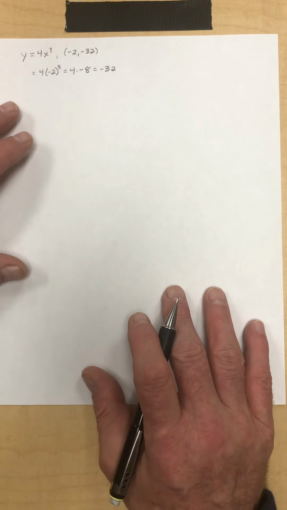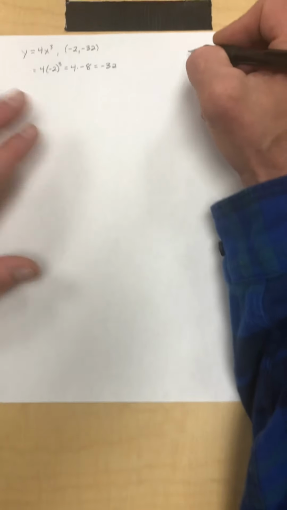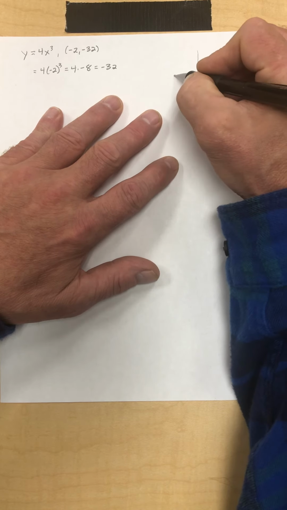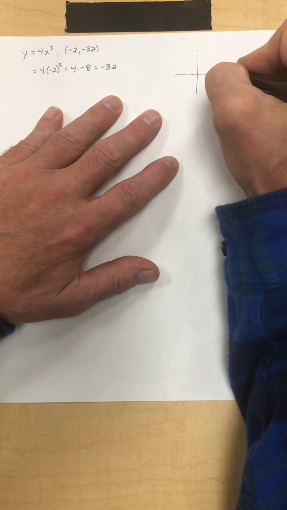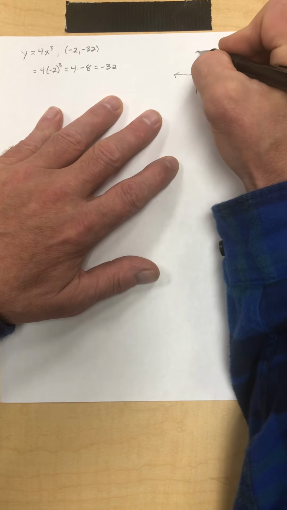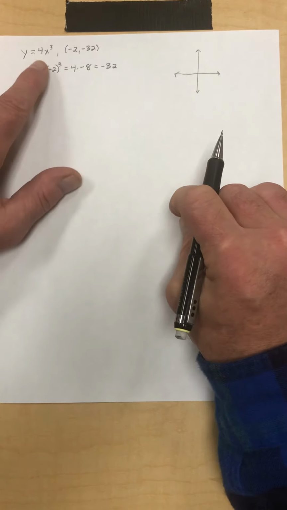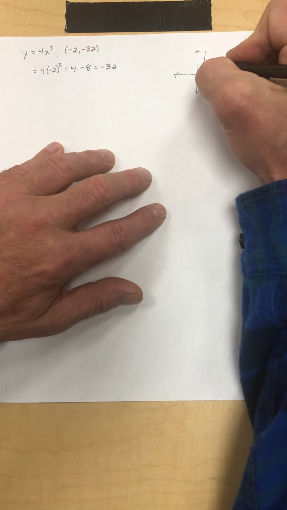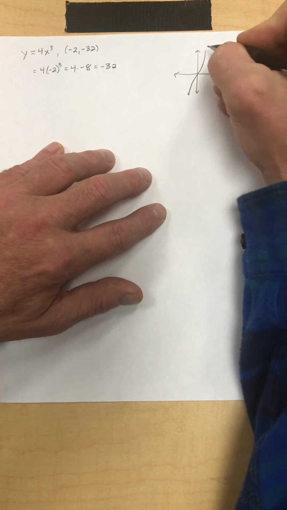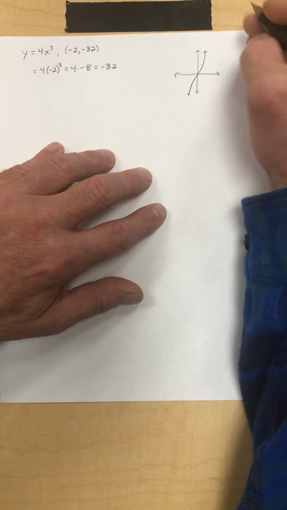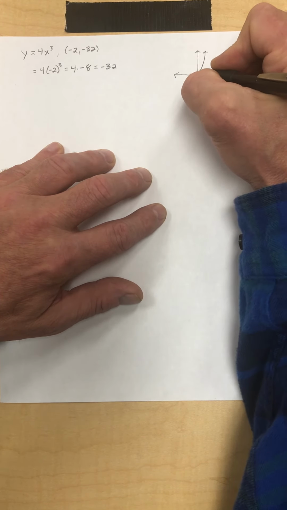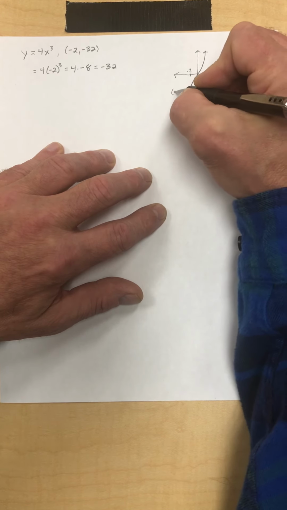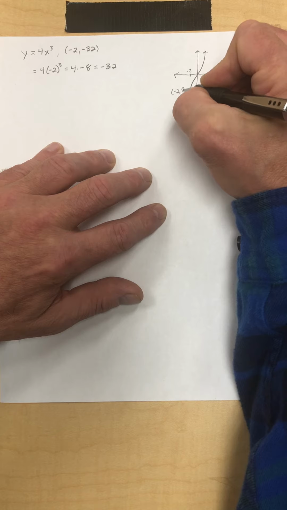All right, so just a little reminder, I'm thinking to myself, what does this graph look like? Well, it's a cubic, and obviously if you take a look at the original function, it goes through the origin, so we're going to get something that looks like this, and then you figure at x equals -2, this guy's way down here, at -2, -32.